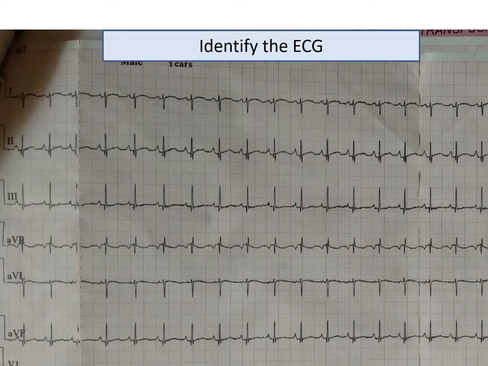So let's start by looking at an ECG. As we can see, the rate in this ECG is around 125 per minute. The rhythm seems to be regular. We can see that each QRS complex is preceded by a P wave. The P wave axis seems to be normal and the PR interval seems to be regular. So all these are characteristics of a normal sinus rhythm. So this is a normal sinus ECG.